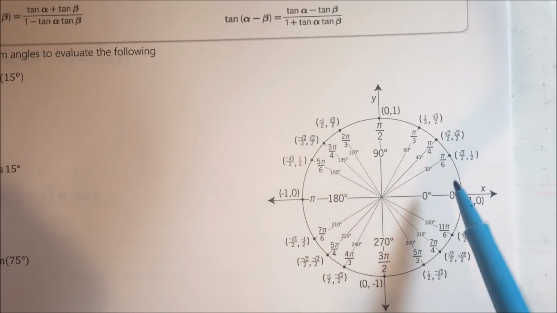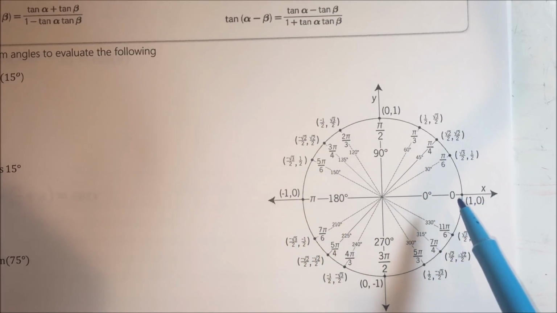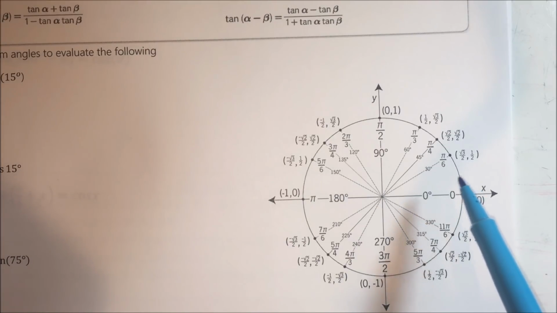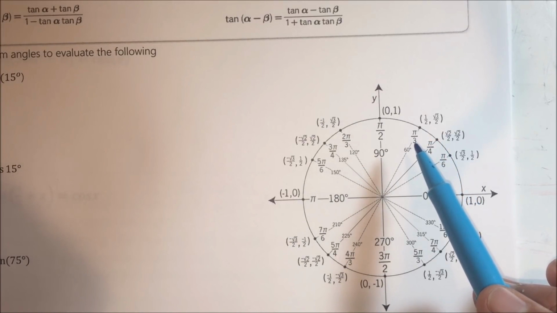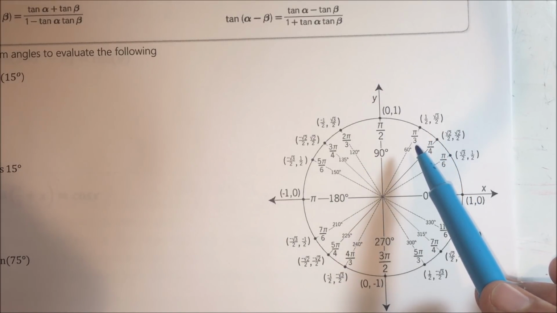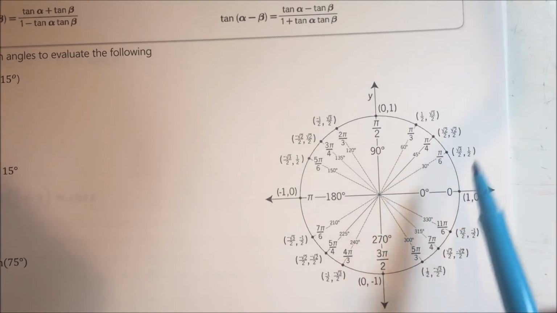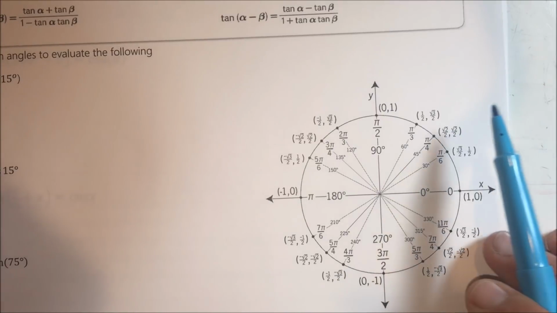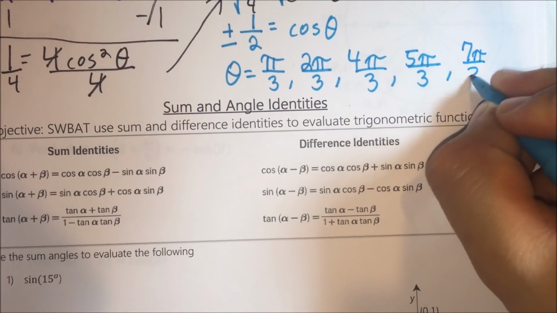If I go all the way around the circle, that's 2 pi, and if I go an additional pi over 3 past that, that's going to give me a 1/2 in the x again. So 2 pi is the same as 6 pi over 3, and then I add a pi over 3. That's going to be 7 pi over 3.